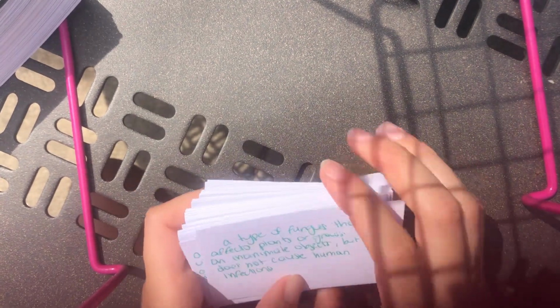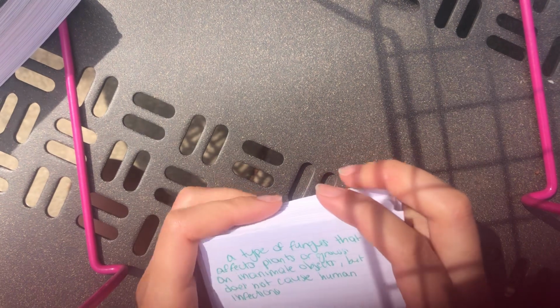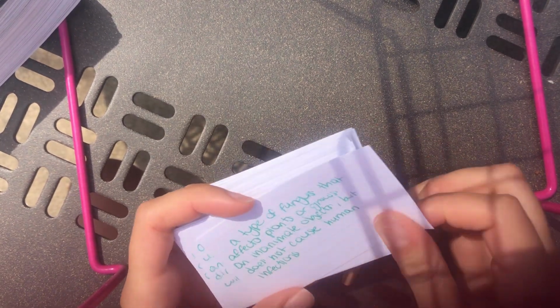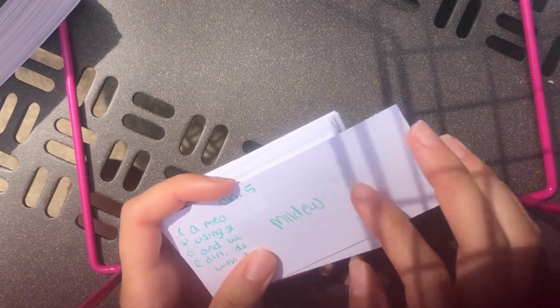A type of fungus that affects plants or grows on inanimate objects but does not cause human infections is called mildew.